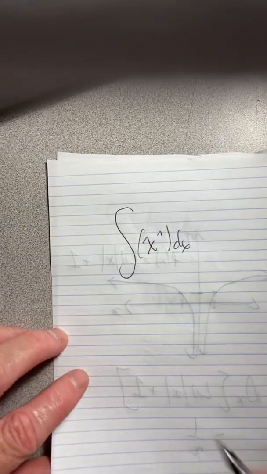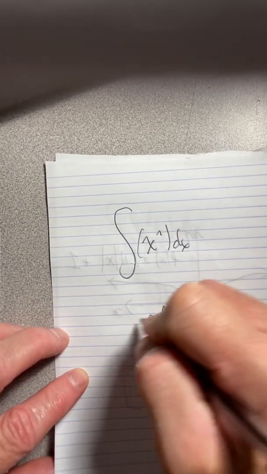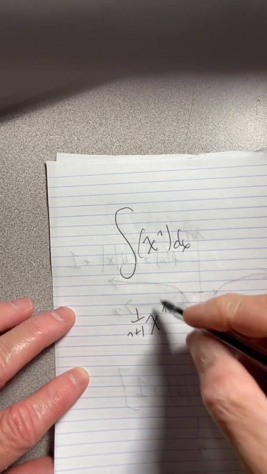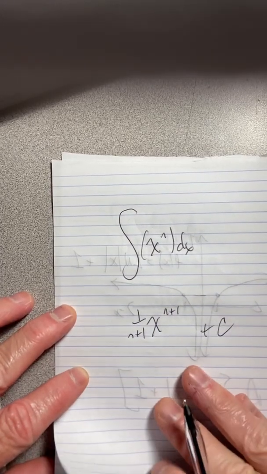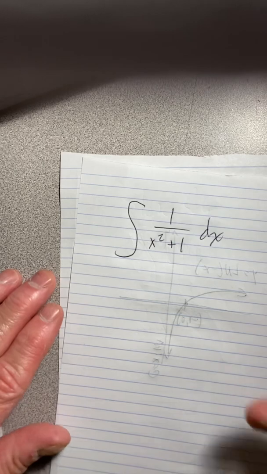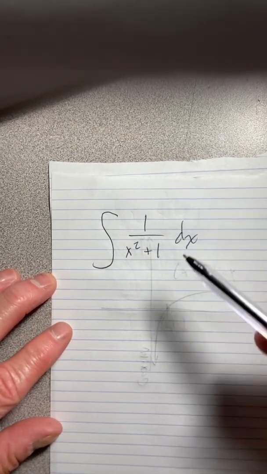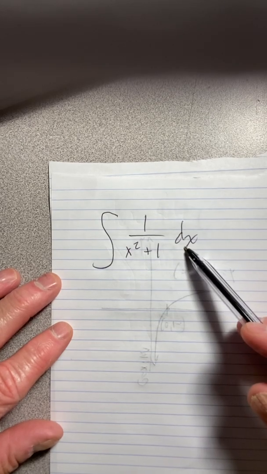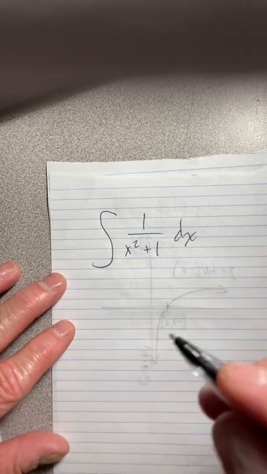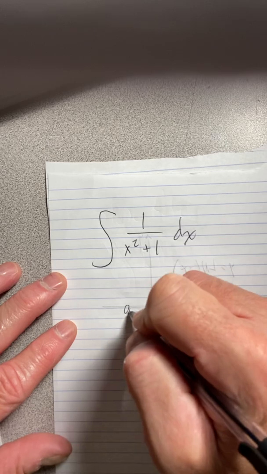Well, what about this? Oh, this is power rule. You add 1 to the power, put the reciprocal out front of the new power, and then plus c. Don't forget that. What's this? Oh, maybe you've forgotten this one because we have not stressed this a lot, but you did derive this using implicit differentiation. And the antiderivative of this is, who remembers?